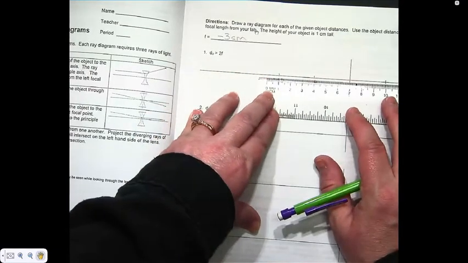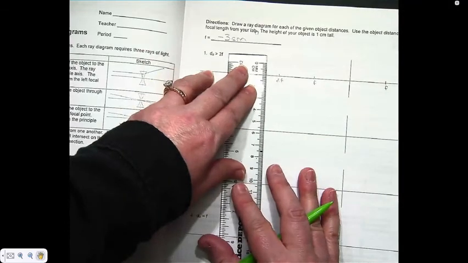Here it tells me object distance greater than 2F, so I am going to measure 7 centimeters from my lens. And that is where I'm going to place my object, a 1 centimeter arrow.